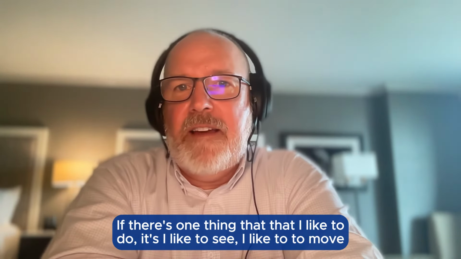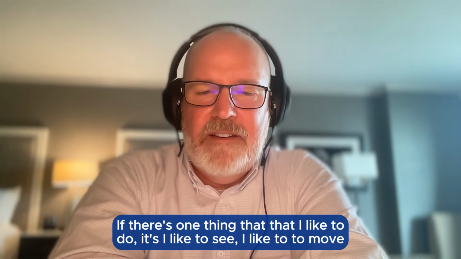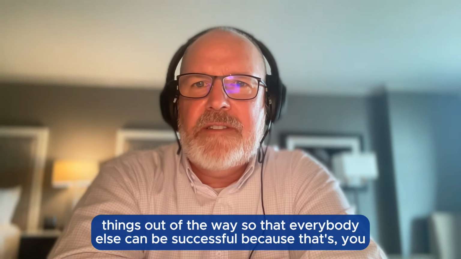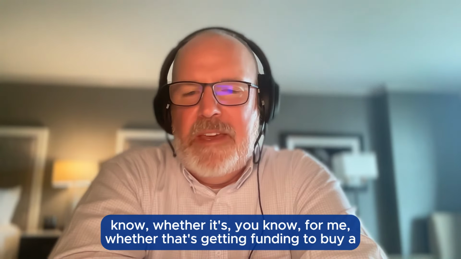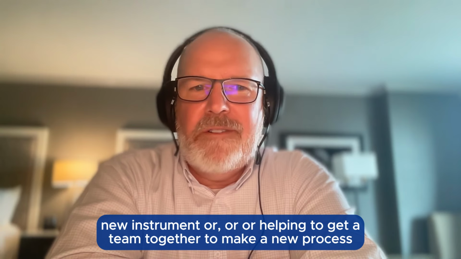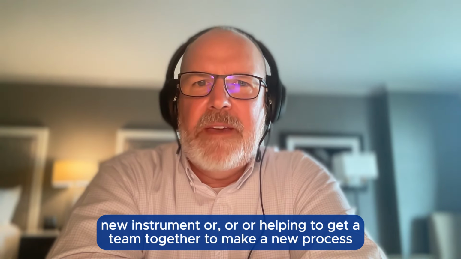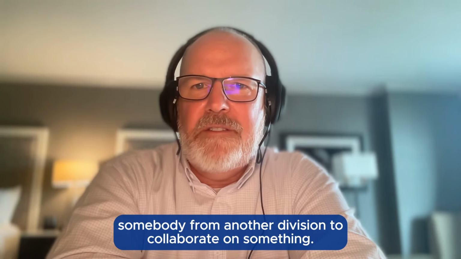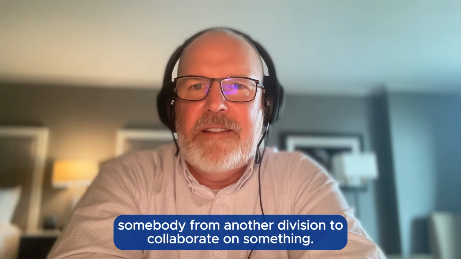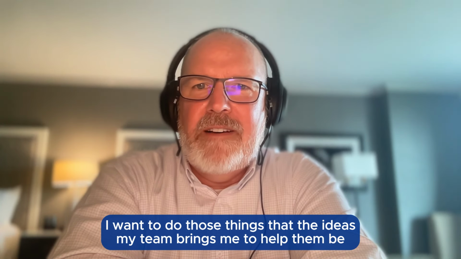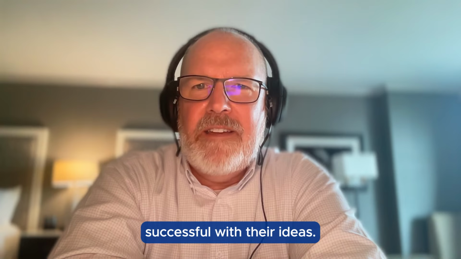It's removing roadblocks. If there's one thing that I like to do, it's move things out of the way so that everybody else can be successful. Whether that's getting funding to buy a new instrument, helping get a team together to make a new process, or convincing somebody from another division to collaborate on something, I want to do those things to help them be successful with their ideas.